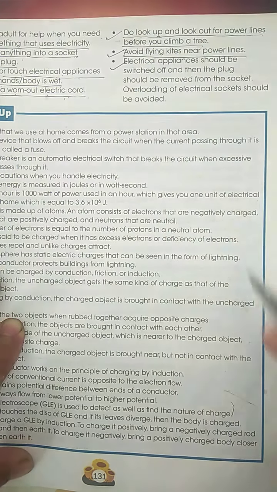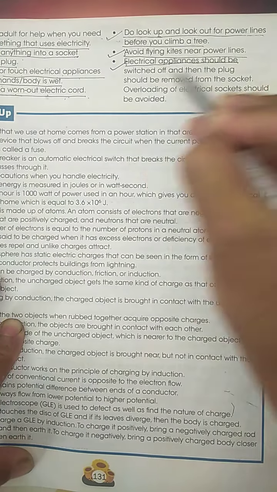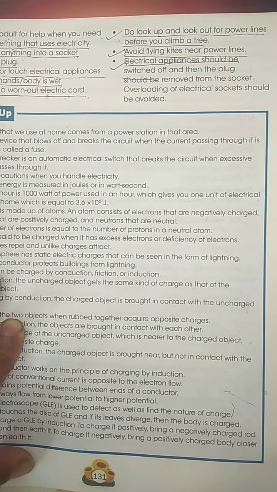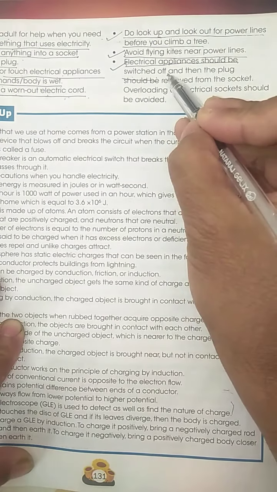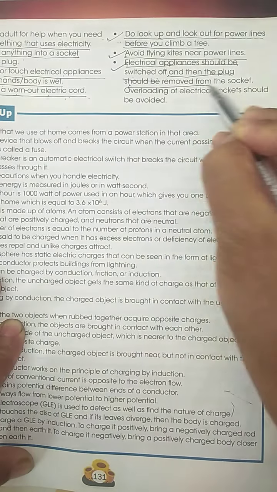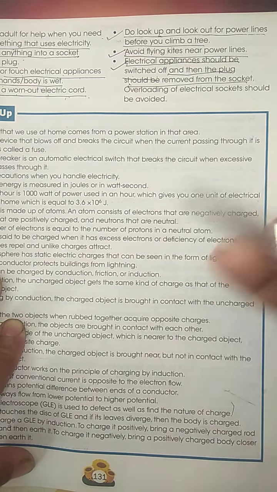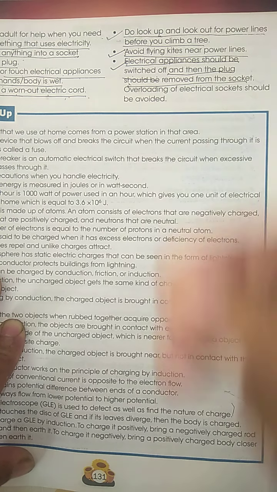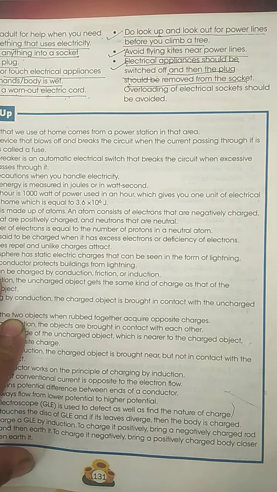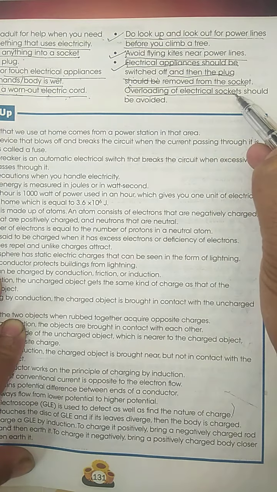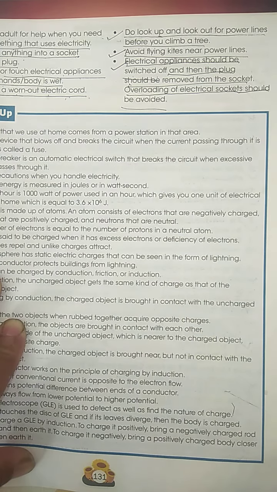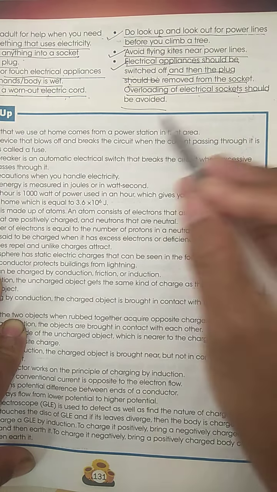Now we have the last one, that is, electrical appliances should be switched off. Suppose we are using electrical appliances, they should be switched off and the plug should be removed from the socket. First we switch off the electrical appliance, then only you can remove the plug. Without switching off the appliance, if you remove the plug and by chance your hand is wet, or you touch that plug, if the current is leaking through, in that case also you get some electric shock. That's why overloading of electric sockets should be avoided.